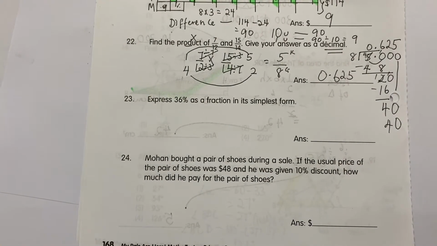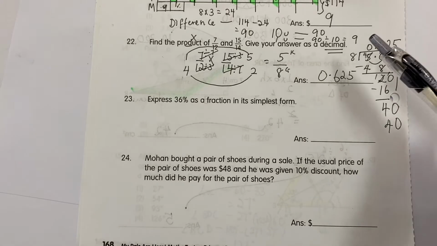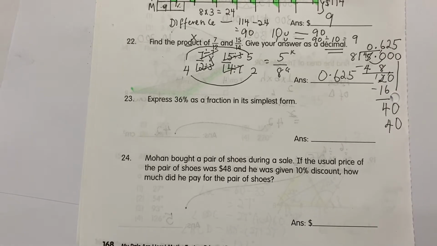Is everybody okay there? Yeah? So always remember, when you're changing a fraction to a decimal, the number in the numerator is always the king. That means it always goes into the castle. Don't change that, okay? Right, let's move on to the next one.